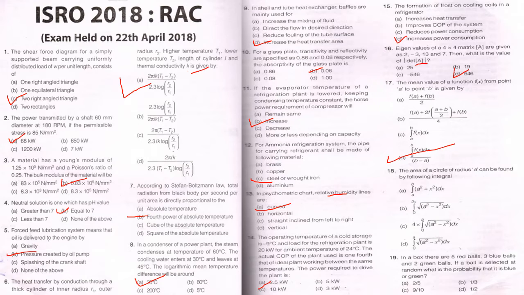D. The area of a circle of radius A can be found by the following. Correct answer C. In a box there are 5 red balls and 3 blue balls. If a ball is selected at random, what is the probability that it is a blue ball or green ball? 19 minutes, D.